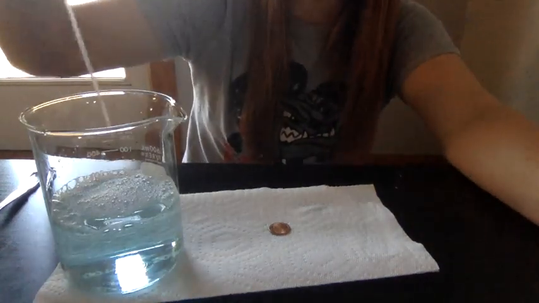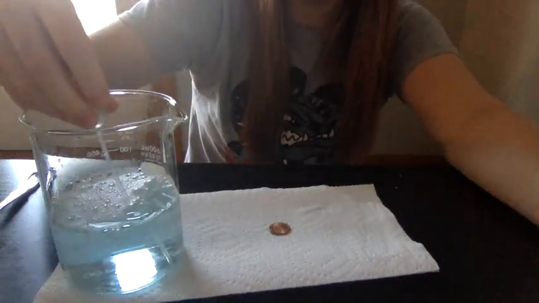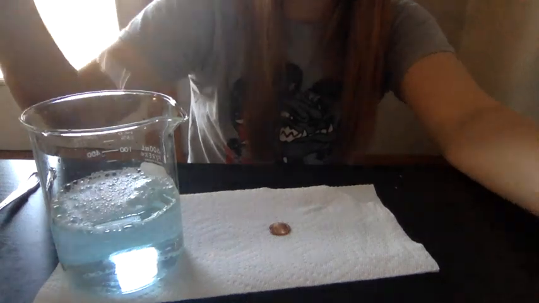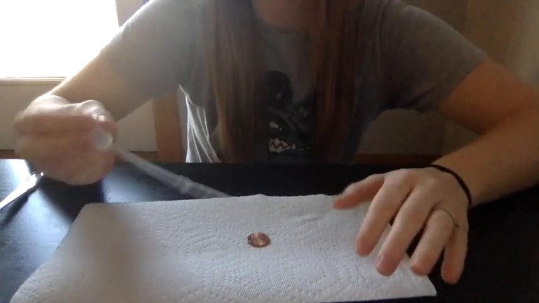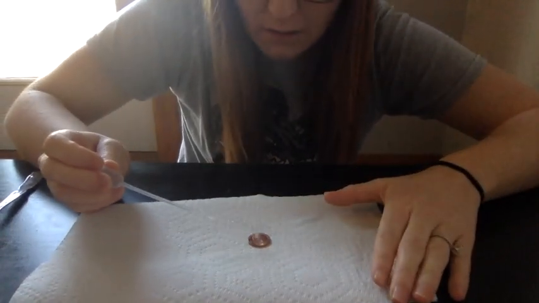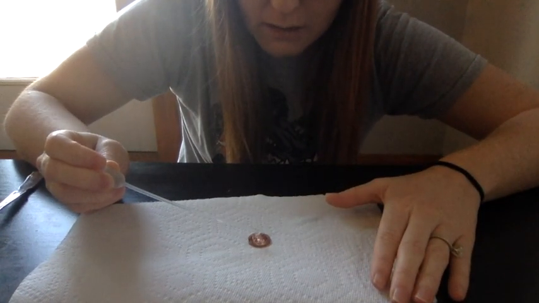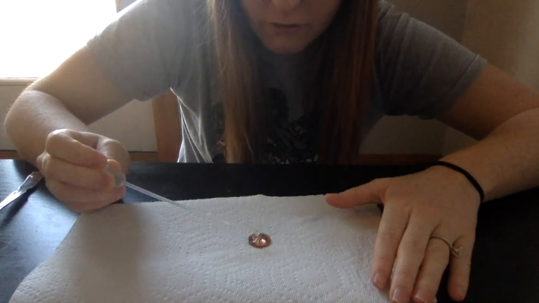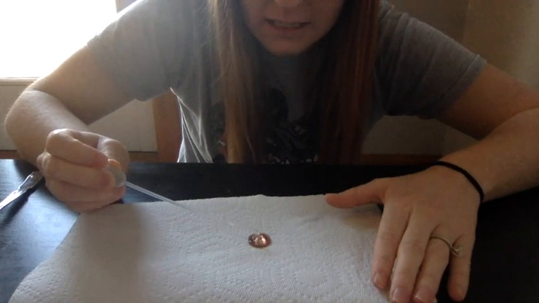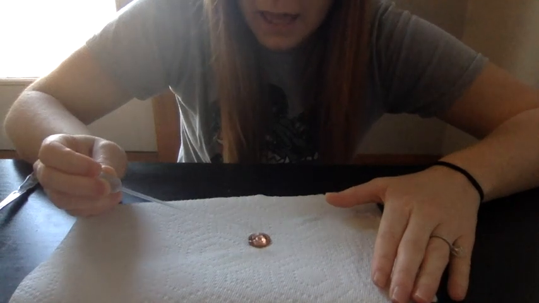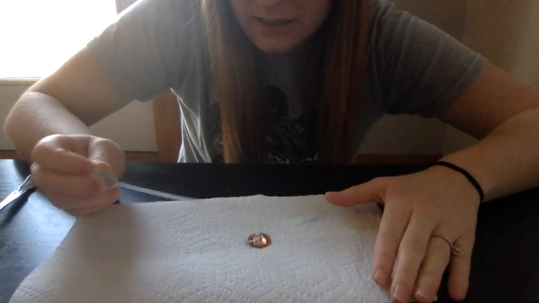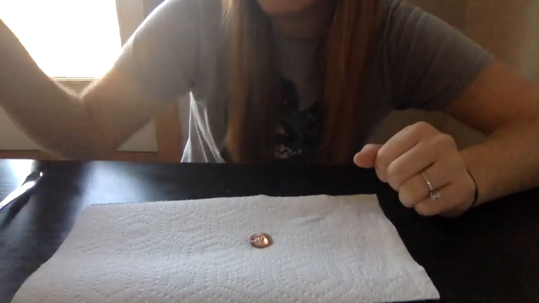Again, I'm going to take my pipette, I'm going to squeeze it and let it fill up with soapy water. And we'll see how many drops the penny can hold of soap water. So, trial 1. 1, 2, 3, 4, 5, 6, 7, 8, 9. Ooh, we burst at 9.